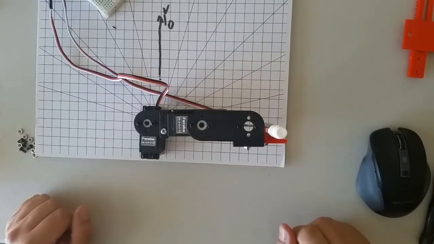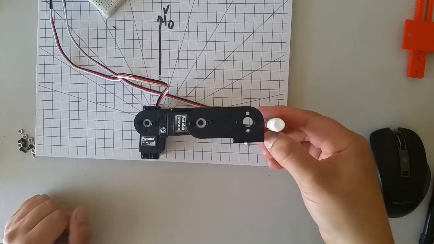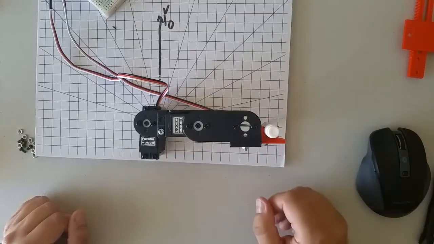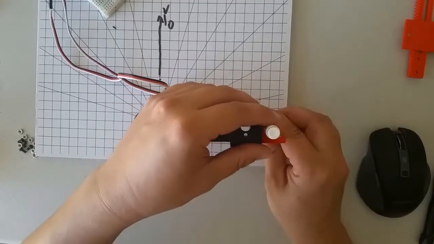Later on, we'll learn how to make this marker go up and down all on its own by using a prismatic joint. For now, we'll make the marker go up and down just by pressing it down with our fingers like this.